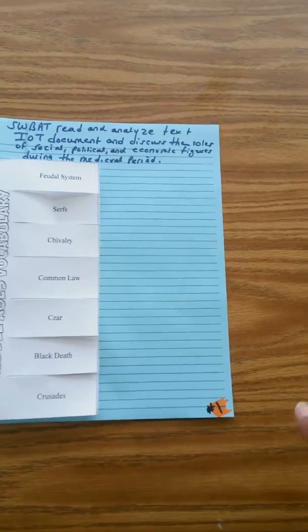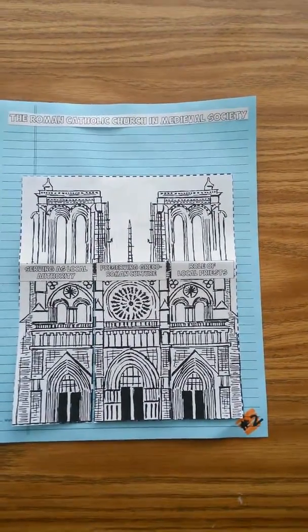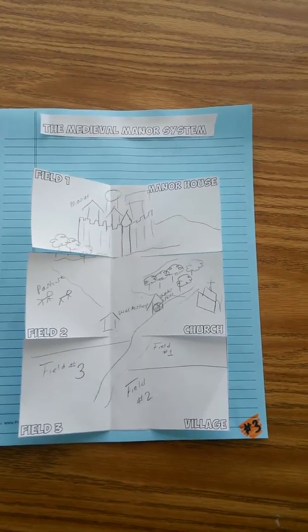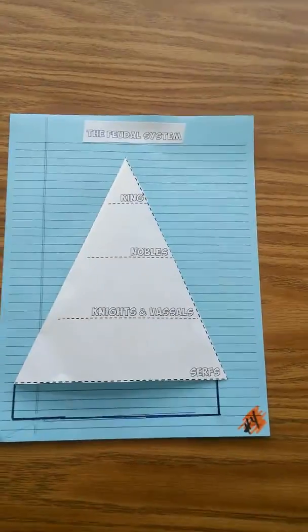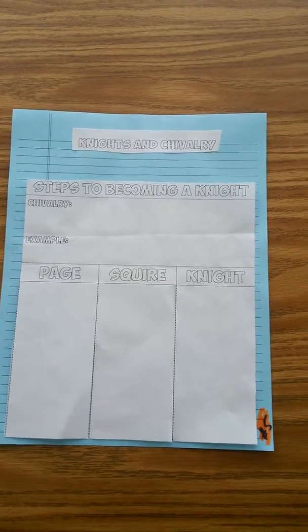So what I want you to remember is that, I'm going to turn the video now, sorry. Oh, goodness gracious. Okay, so you have 5. This is number 1, place it number 1 at the bottom here. Number 2 is the Roman Catholic Church. Number 2 is at the very lower right-hand corner of the page. Number 3 is the medieval manor system. Number 3 in the lower right-hand corner of the page. And number 4, the feudal system. You'll see number 4 in the lower right-hand corner of the page as well. And lastly, knights and chivalry. You'll see number 5 in the lower right-hand corner of the page.